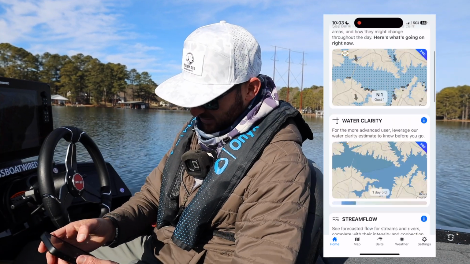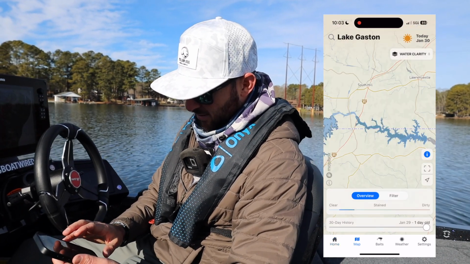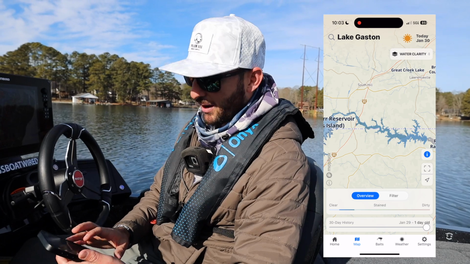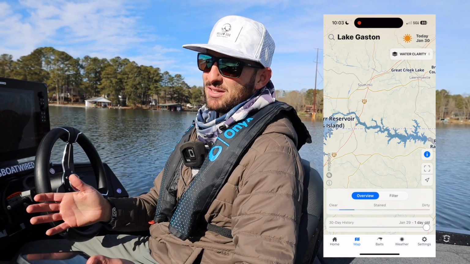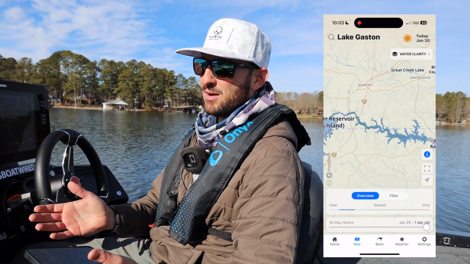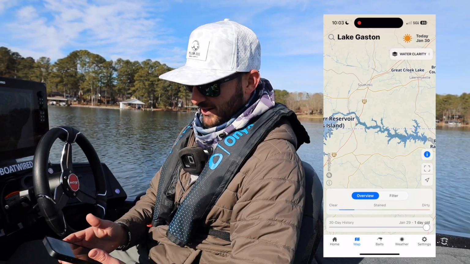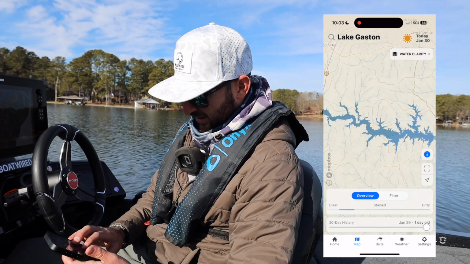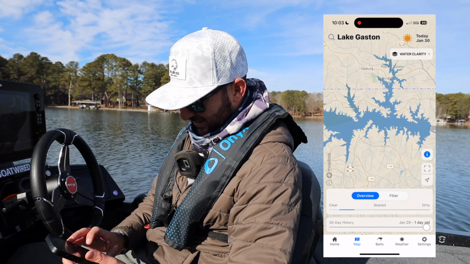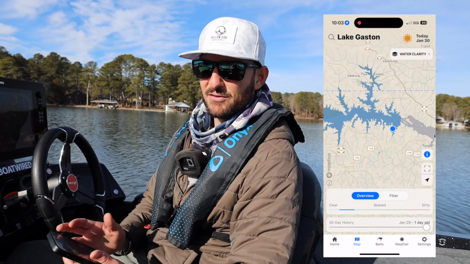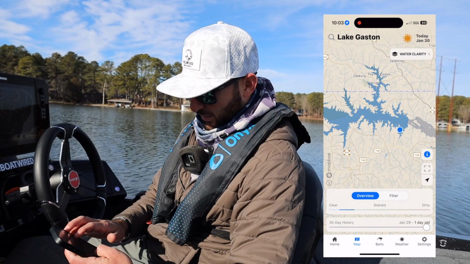So we're going to look at our water clarity. It's looking pretty clear, which is good. Those spotted bass love clear water. They can see the bait a lot better, and they're mainly sight feeders. So that's good. We're on the lower end of the lake, which looks even clearer than the upper end. And this is the area that I think we're going to be fishing. We're going to look at the best areas next to see what it recommends.